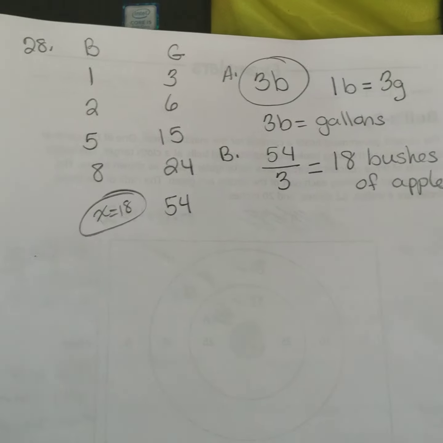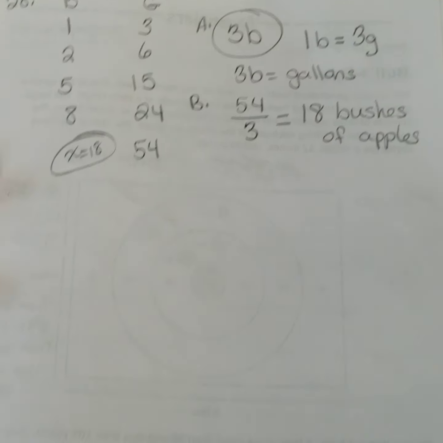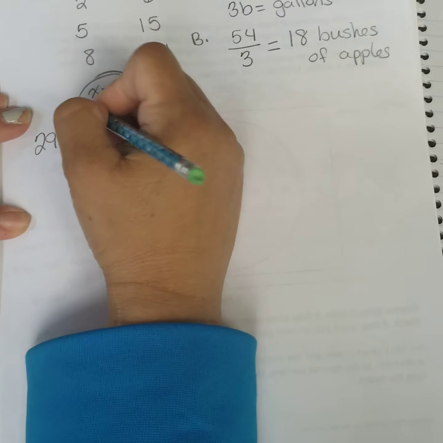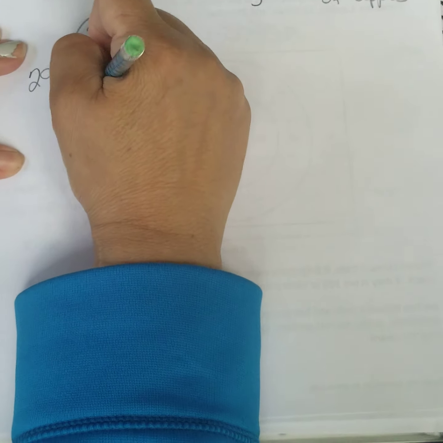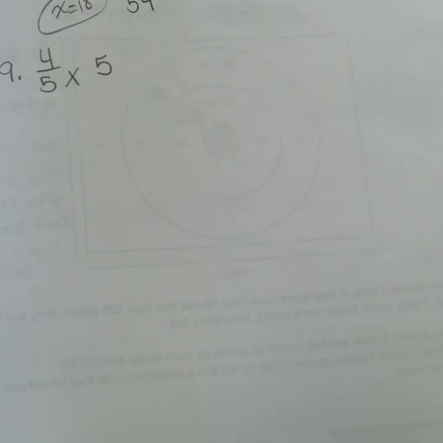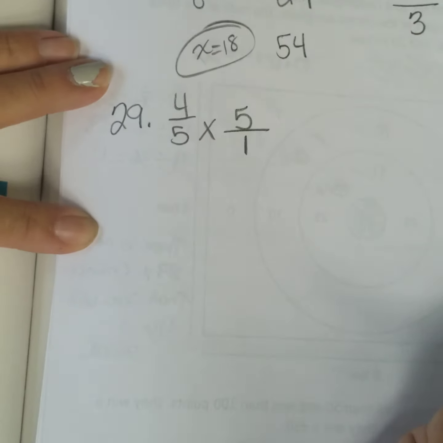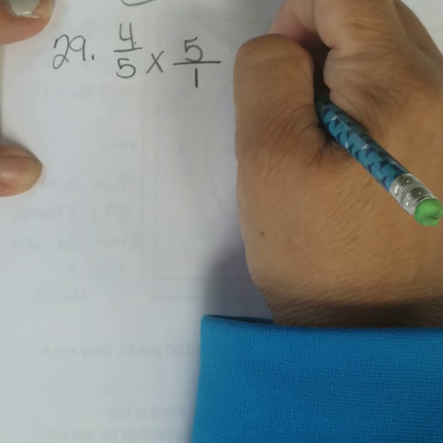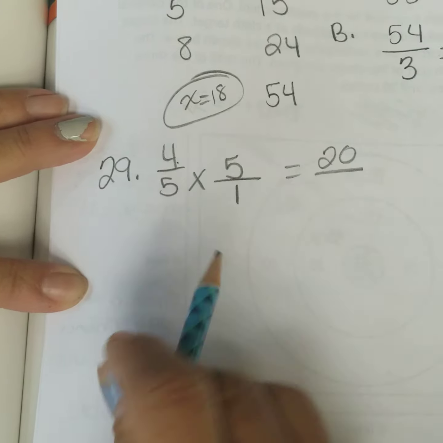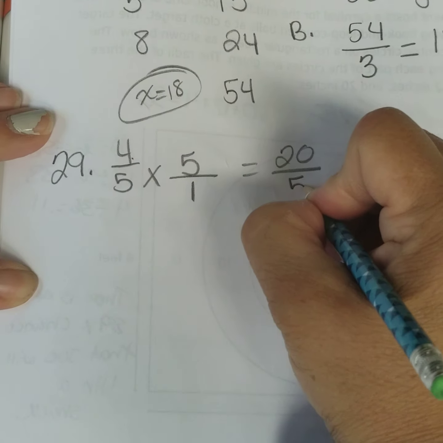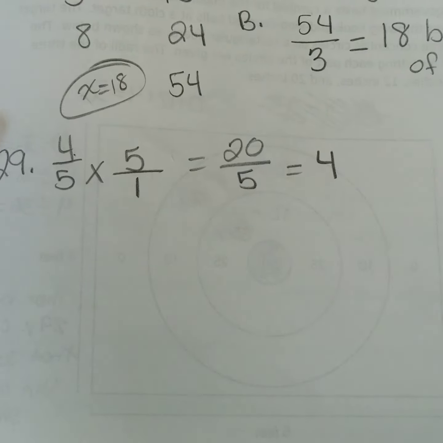Okay? And these next 4 are simple. 29. 4/5 times 5. Remember, we put 5 over 1. 4 times 5 is 20. 5 times 1 is 5, and we can reduce that to 4.